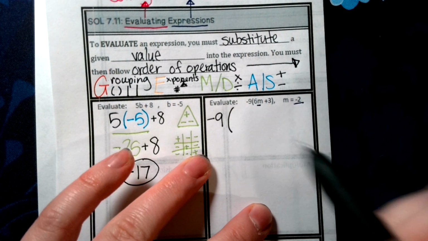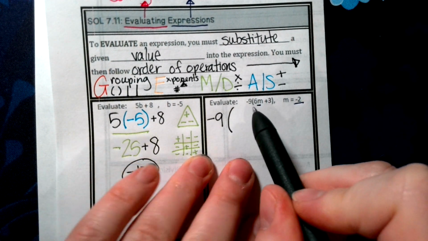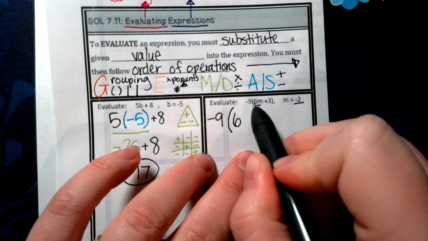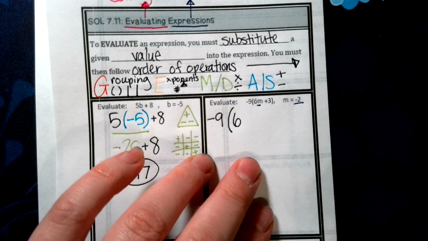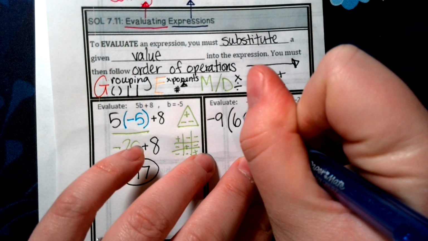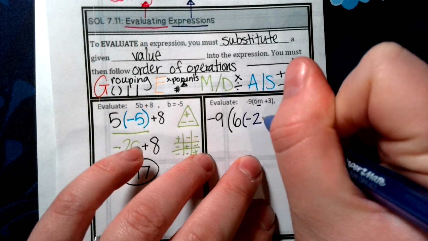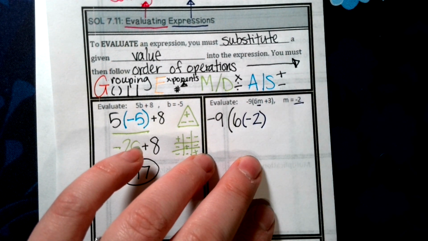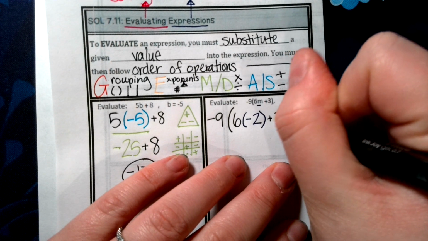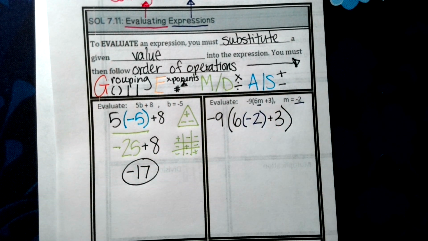I like to make my grouping signs really big. 6m. What operation is it again when they're side by side? Multiplication. So I need to take that 6 times -2. And then we add 3, close our parentheses.